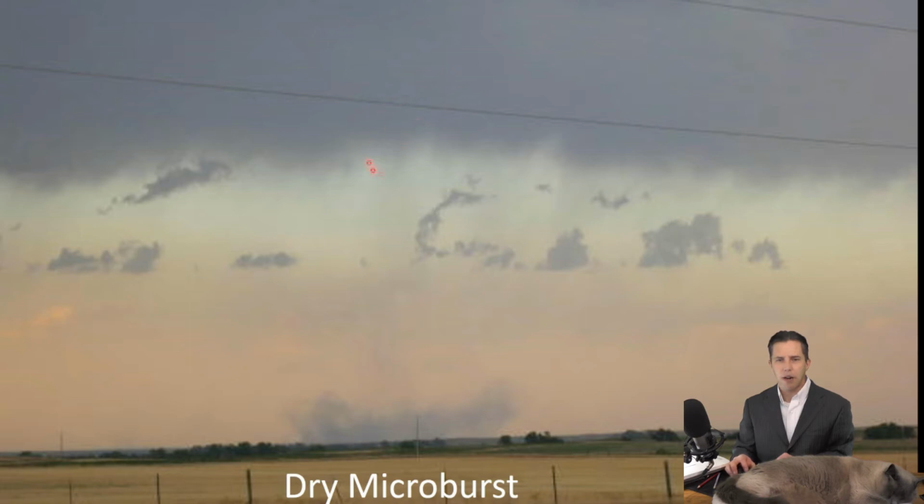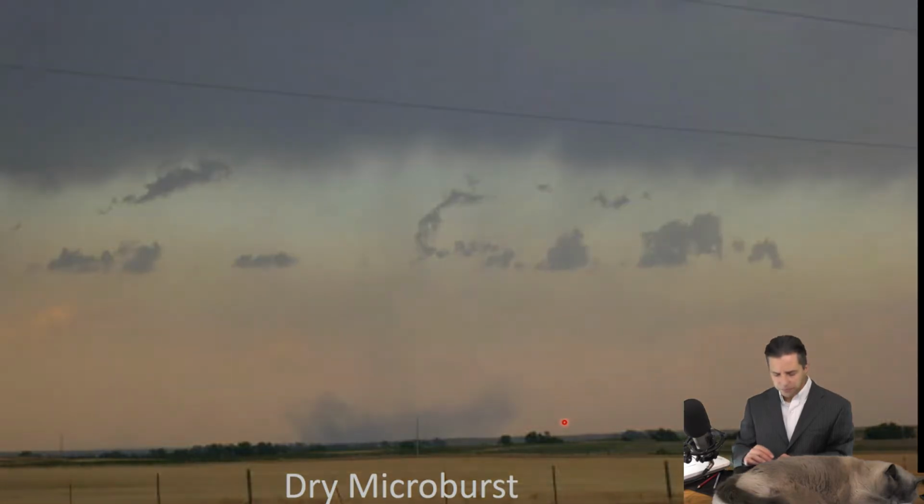There was some rain that came out, it completely evaporated, made a blob of sinking cold air, accelerates, runs to the ground. That's all dust down there. That's all dust from the winds from the dry microburst.